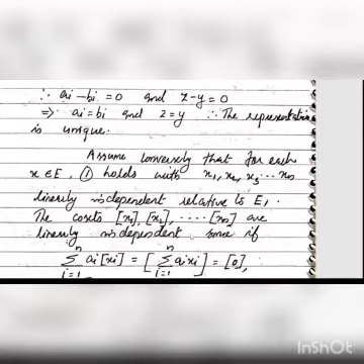xn are linearly independent, since if we take the summation i equal to 1 to n of a_i times the coset of x_i, it can be written as the coset of the sum i equal to 1 to n of a_i x_i, and this is equal to the 0 coset.